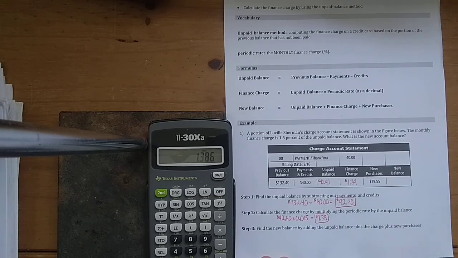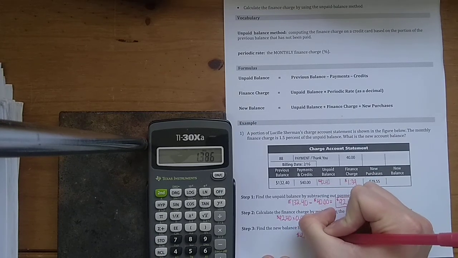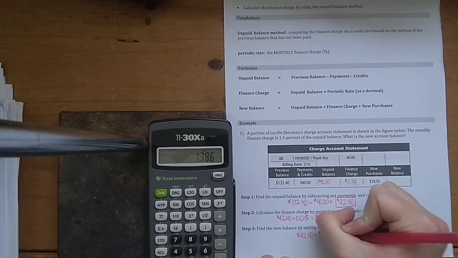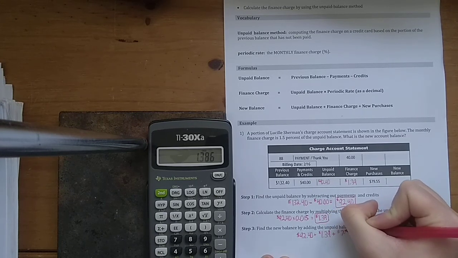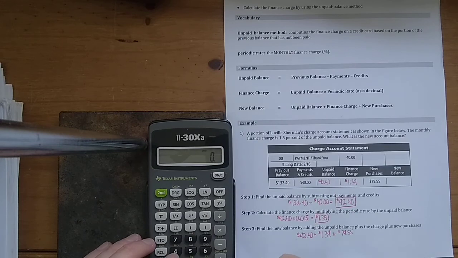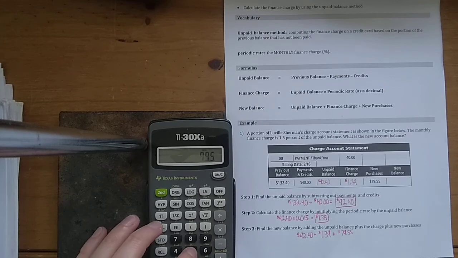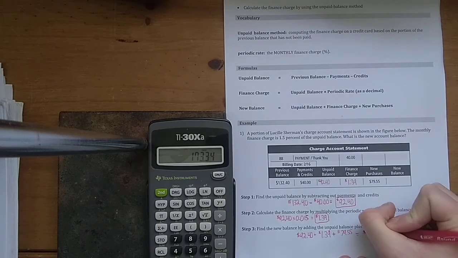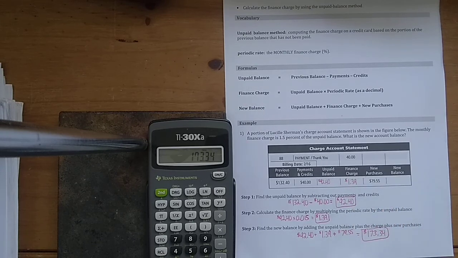So the new balance, we're going to add the unpaid balance, $92.40, plus the finance charge, $1.39, plus any new purchases, $79.55. The new balance for this person, for Lucille, is $173.34. That is now what she owes after we take into account the new purchases she made and that finance charge she incurred.